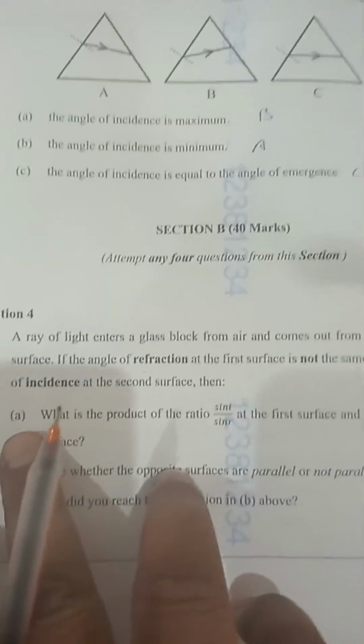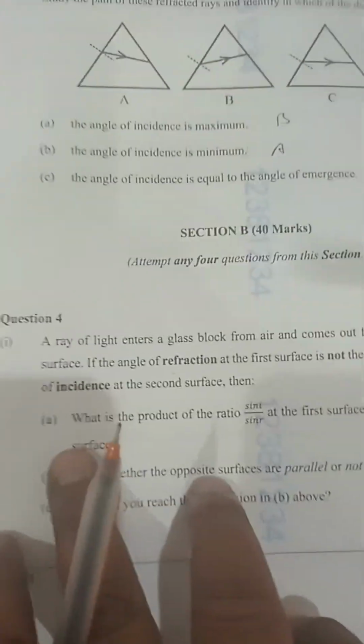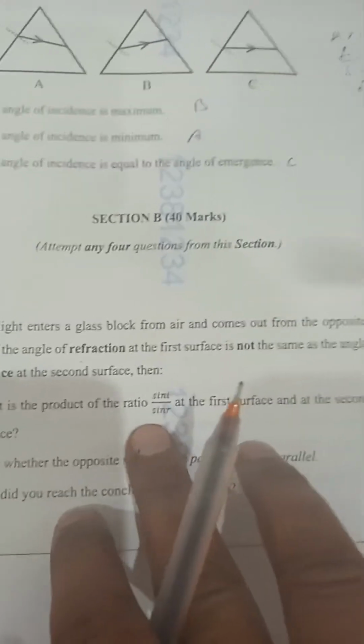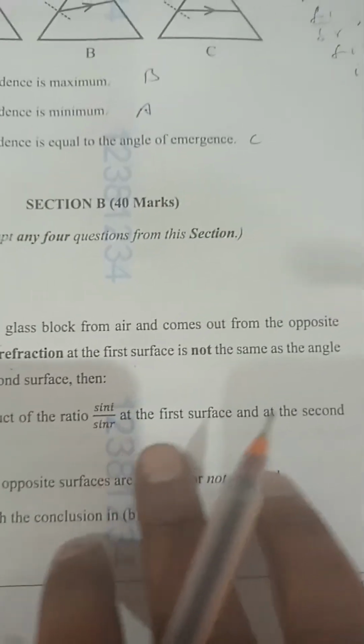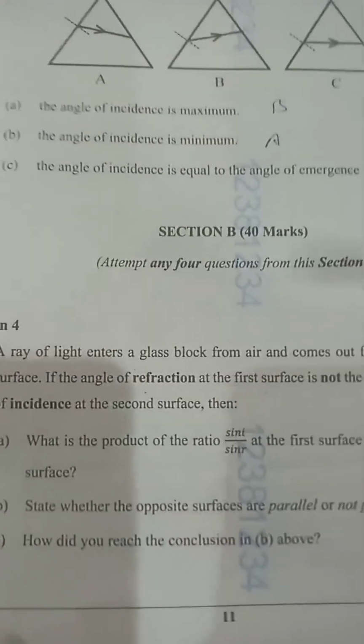Now here in the first part they are asking what is the product of the ratio of sin I upon sin R at the first surface and at the second surface. So let's see it again.